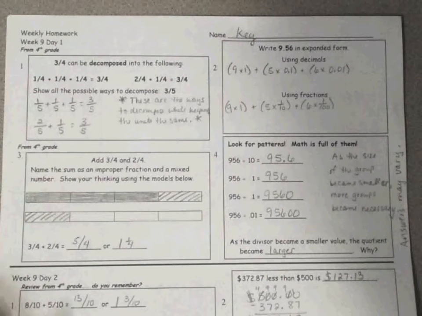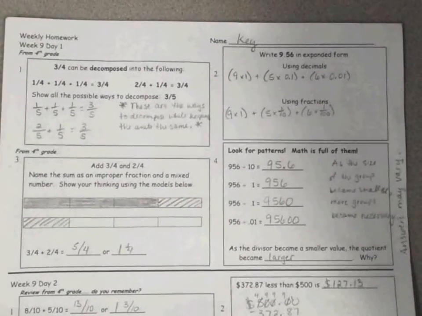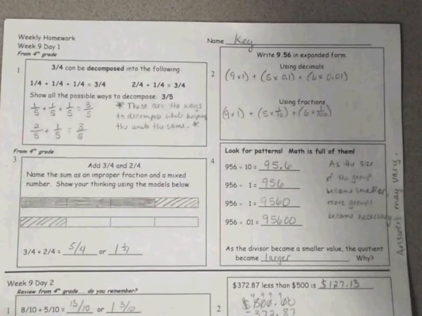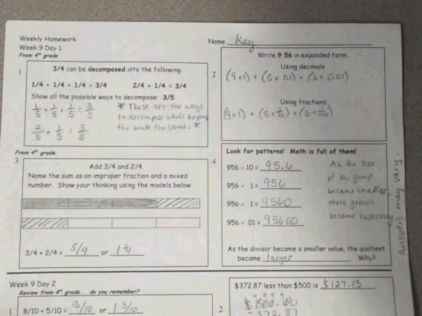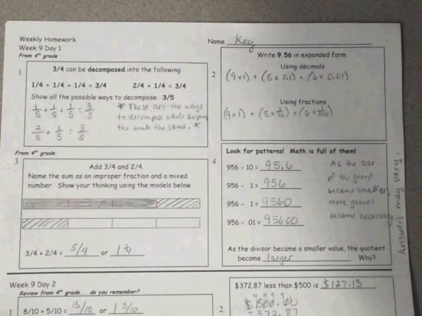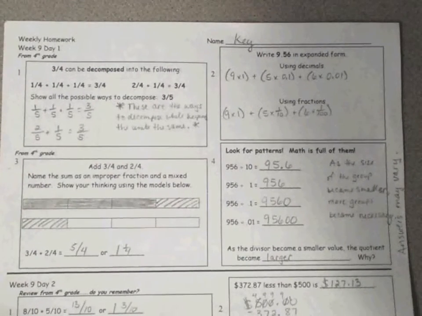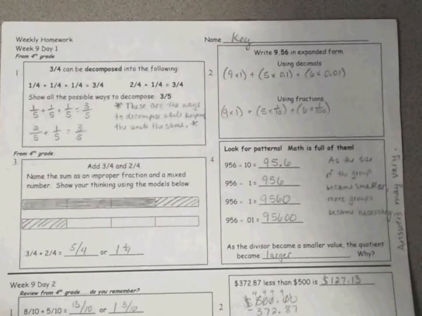All right, 3/4 can be decomposed the following ways. If I have 3/4, I can decompose that numerator 3 as 1 plus 1 plus 1 or 2 plus 1. My denominator stays the same.